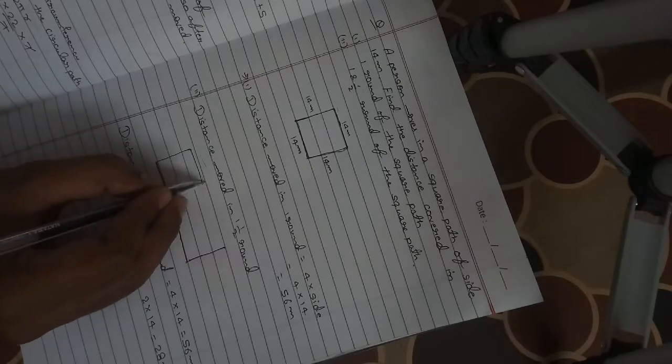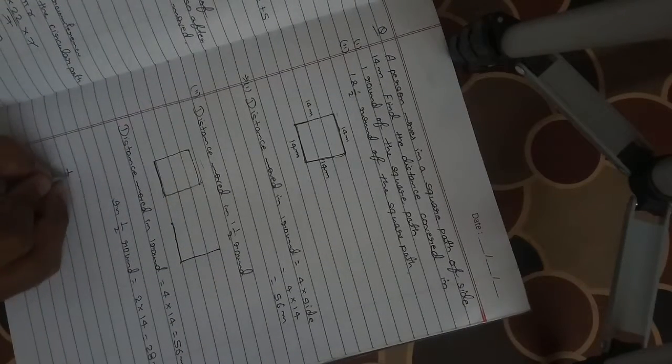So after completing one round and then half round, total distance after 1.5 round is equal to 56 plus 28, that is 84 meter.